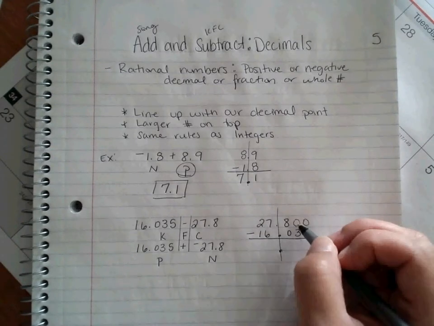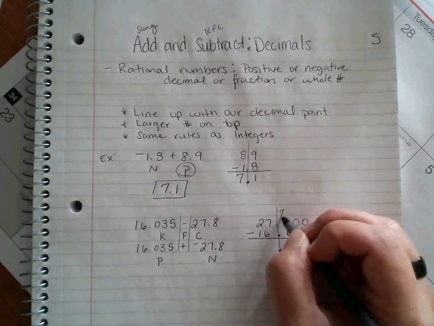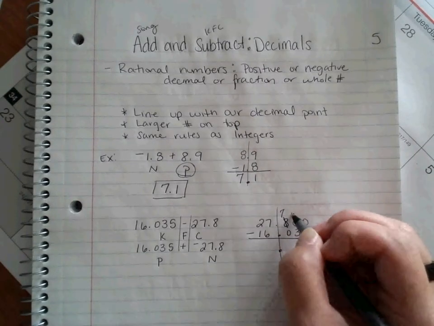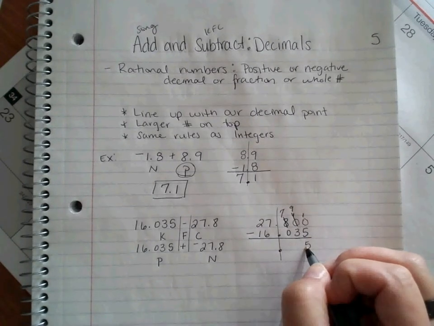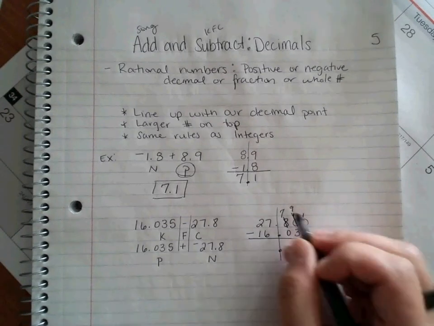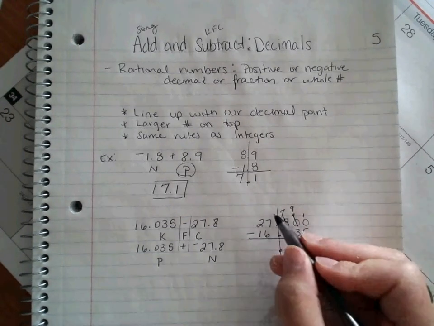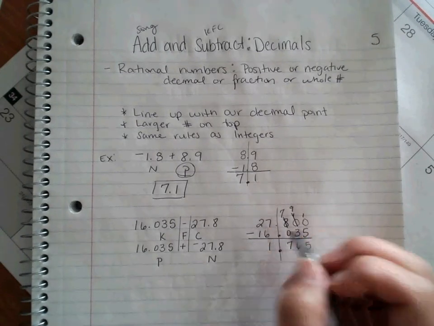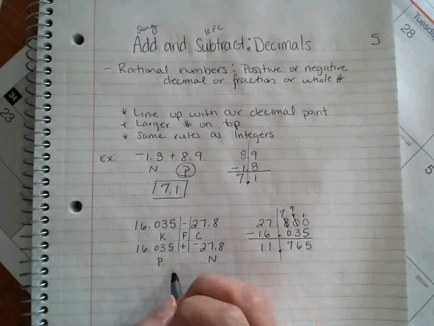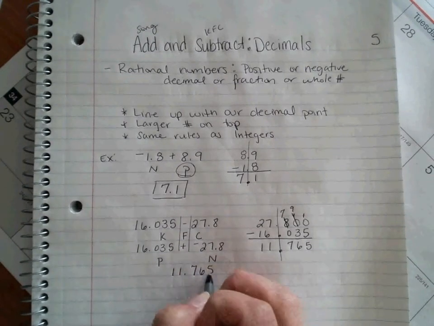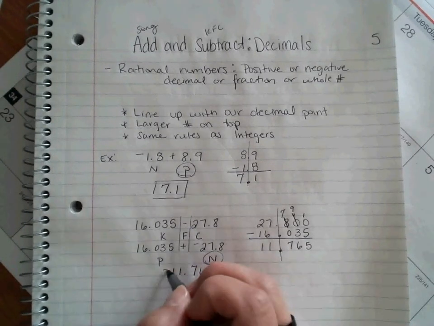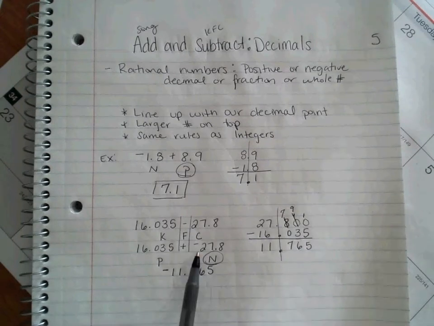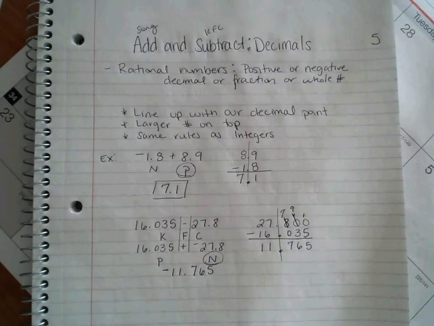I can't do 0 minus 5, so I have to borrow. Can't borrow from 0, so I'm going to borrow from 8, making it a 7, making this a 10. Now I have to borrow again, making this a 9, making this a 10. 10 minus 5 is 5. 9 minus 3 is 6. 7 minus 0 is 7. 7 minus 6 is 1. 2 minus 1 is 1. The result is 11.765. My negative number, 27.8, is bigger than 16.035, so my answer is going to be negative.